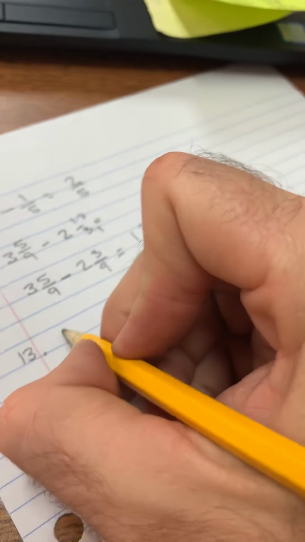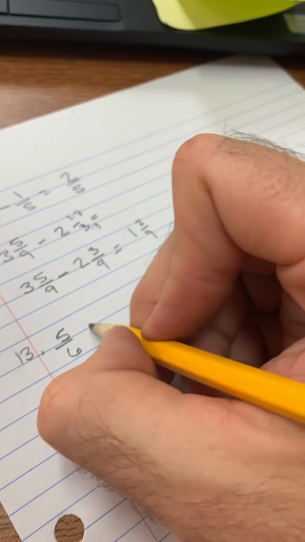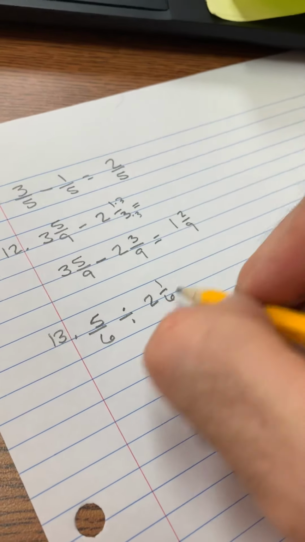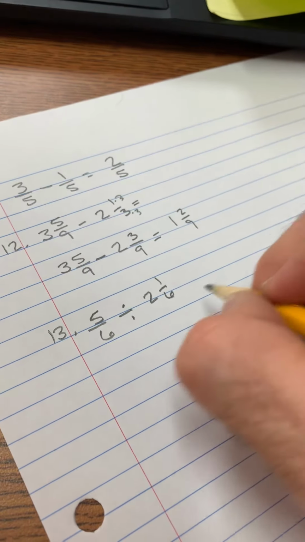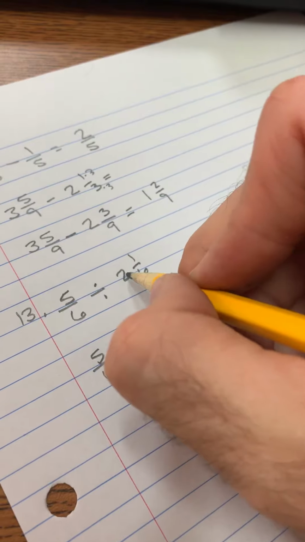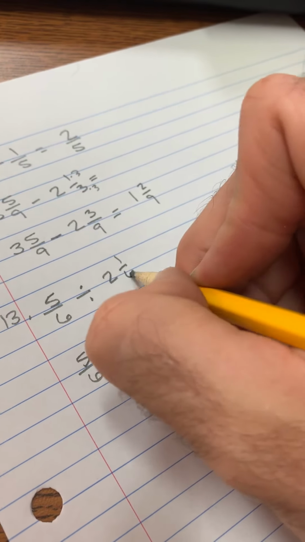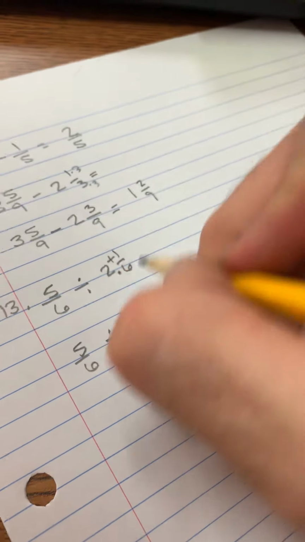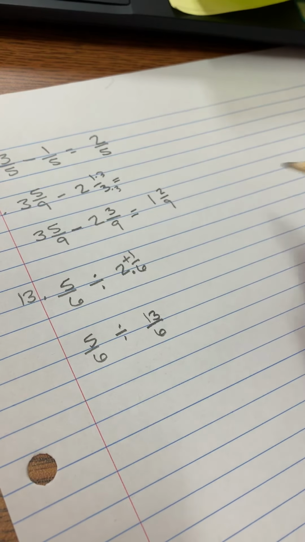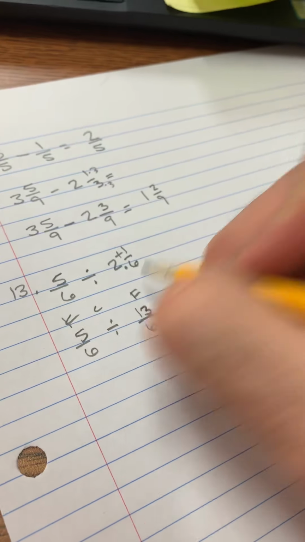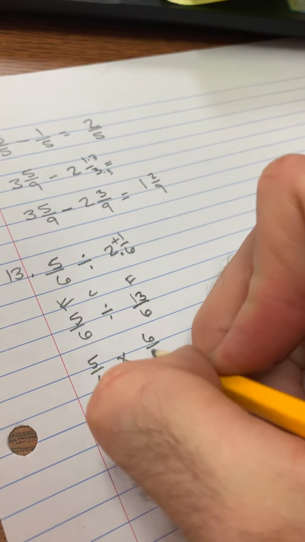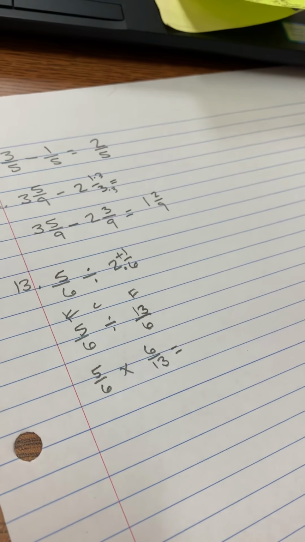13. 5/6 divided by 2 and 1/6. I'm going to convert this into an improper fraction first, so it'll be easy for me to work with. So I'm going to keep 5/6, and when I convert this over to an improper fraction, I've got 6 times 2 is 12, plus 1 is 13/6. Then I'm going to multiply by the reciprocal, or keep, change, flip. So 5/6 times 6/13.